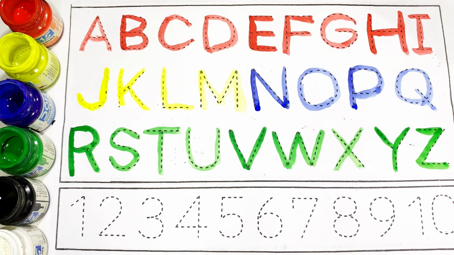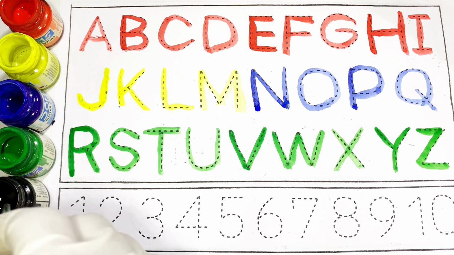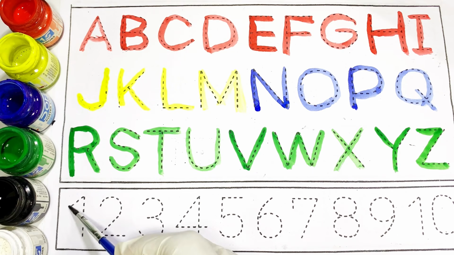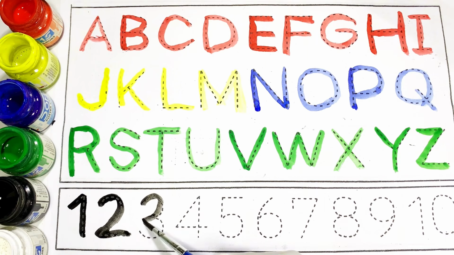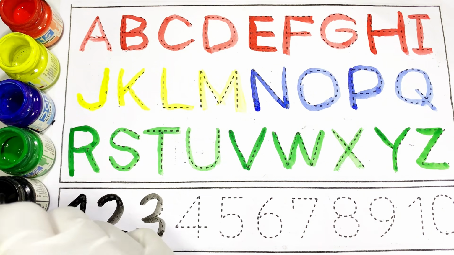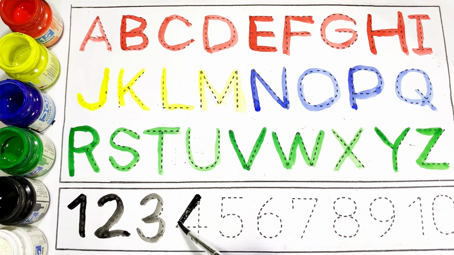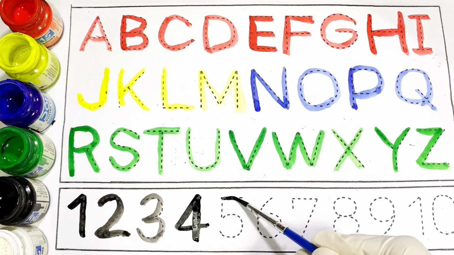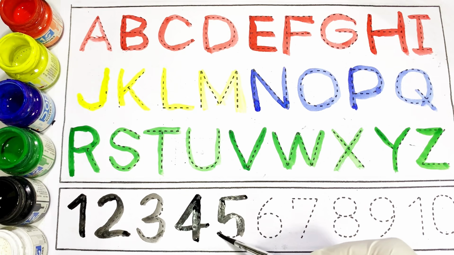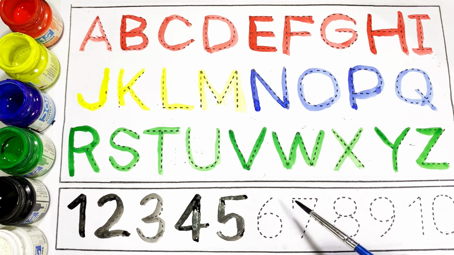Kids now draw numbers and use black color. And first we draw 1, O-N-E, 1. T-W-O, 2. T-H-R-E-E, 3. 4, F-O-U-R, 4. 5, F-I-V-E, 5.